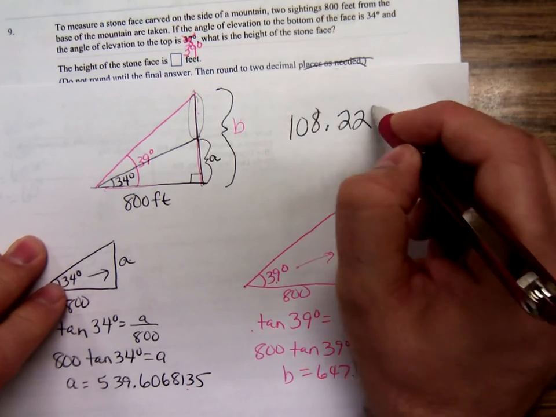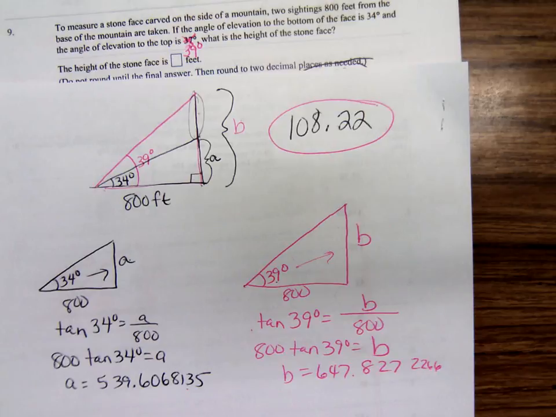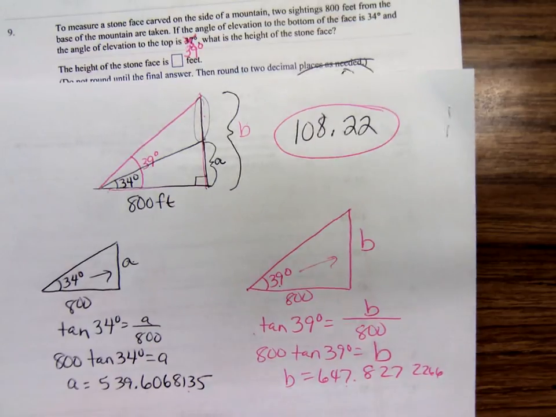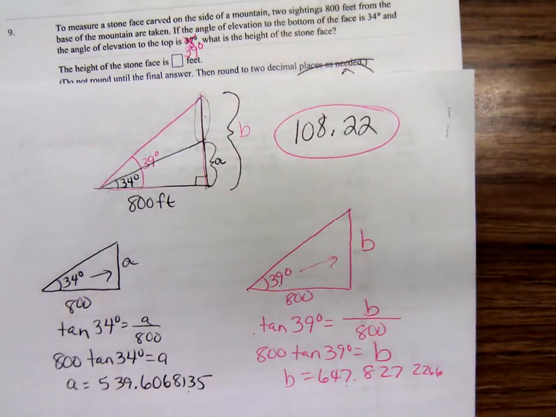So 108.22, do you all see what I did there? I subtracted this and that to get this distance right here. But we're out of time right now, so no more time for any more examples. Hopefully this is enough for you to do it. Start going on your homework. These are some nice applications of right triangle trigonometry.